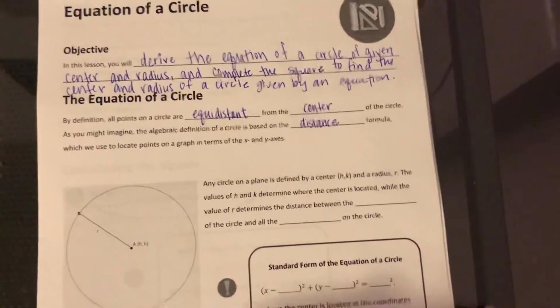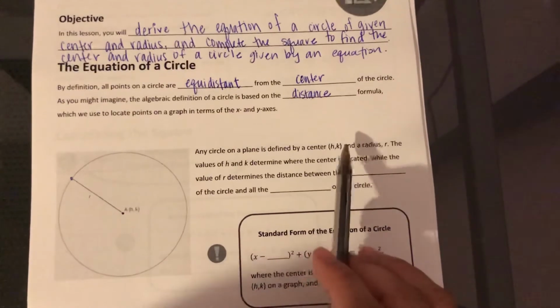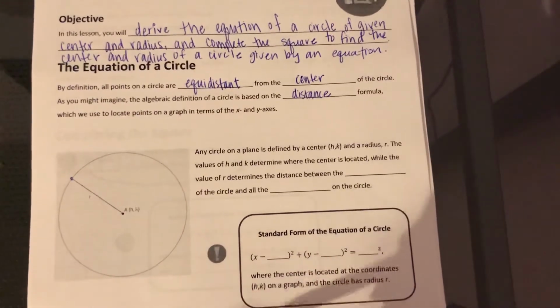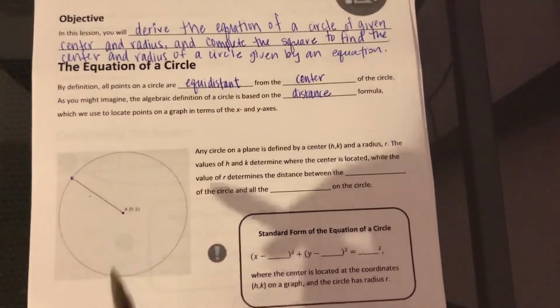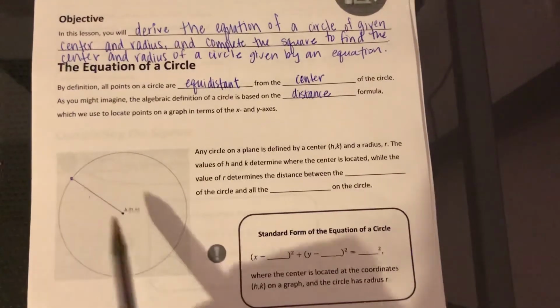So that's all that's saying. Okay, moving on. Any circle on a plane is defined by a center. We label the center (h, k) from this point forward. So they will put (h, k) instead of (x, y) when we're talking about the center. And the radius r. r is that line right there.